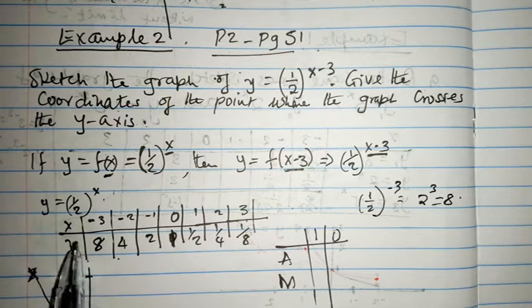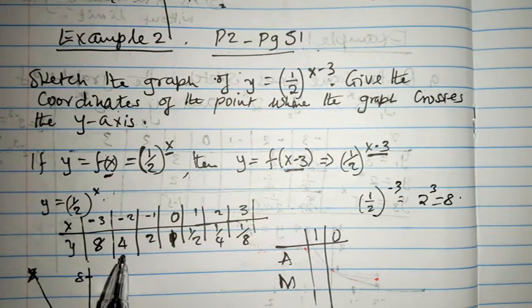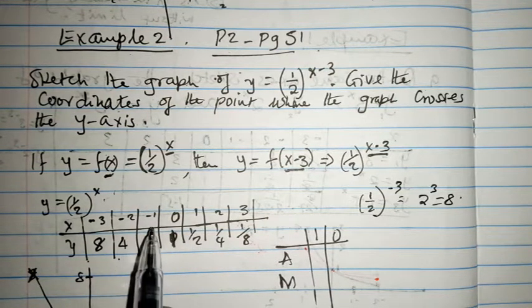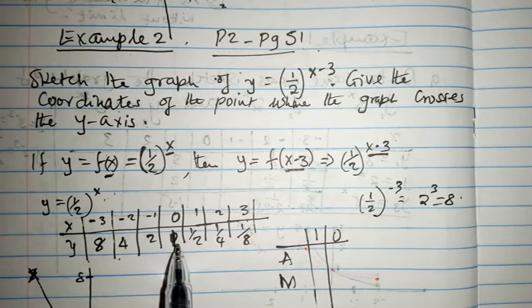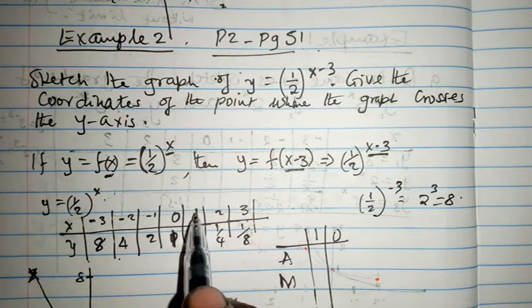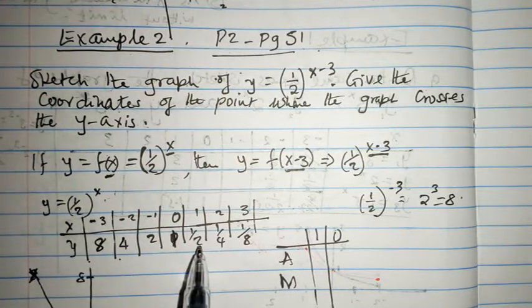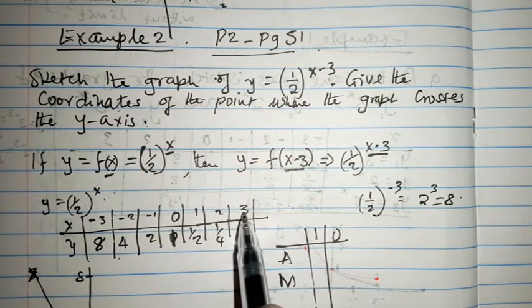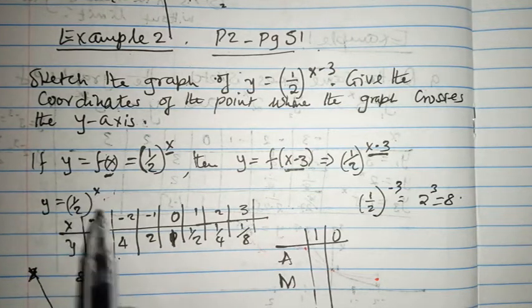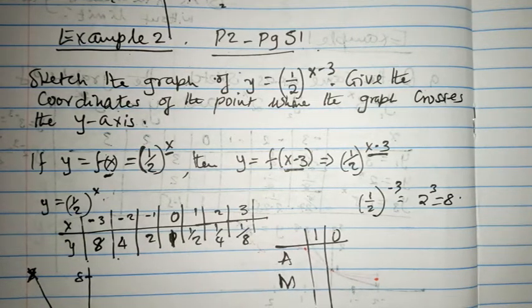So 8. When x is minus 2, we have y equals 4. When x is minus 1, we have y equals 2. And when x is 0, anything raised to power 0 is 1. When x is 1, it is a half raised to power 1, which remains a half. When x is 2, it is a half raised to power 2, which is a quarter. And when x is 3, a half raised to power 3, which is an eighth.